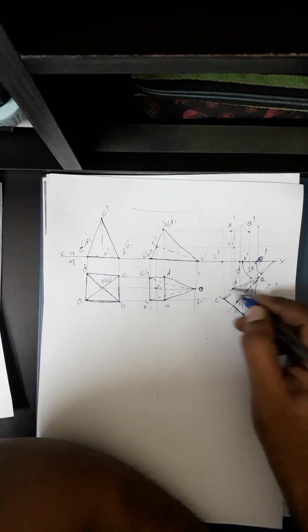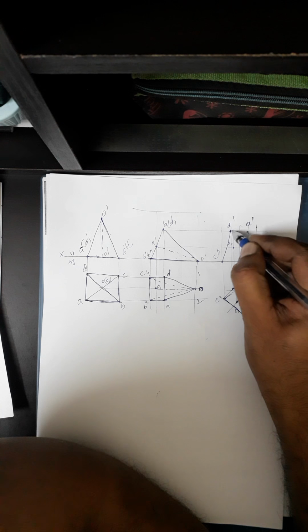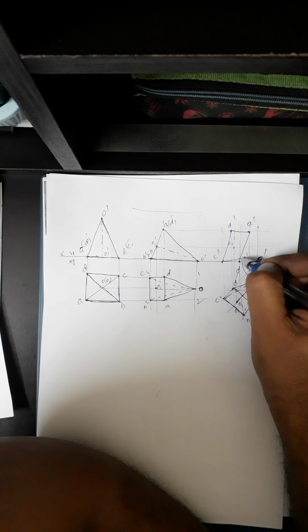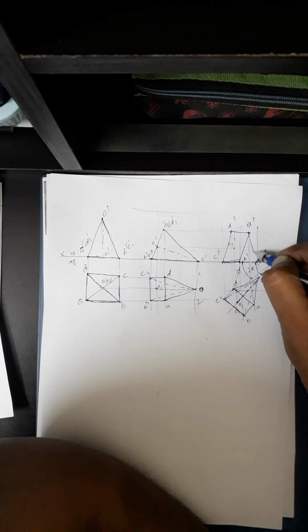Since the base is near to the observer, I can go for completing all the base edges with a thick continuous line, right? Then I'll go for the outermost edges.